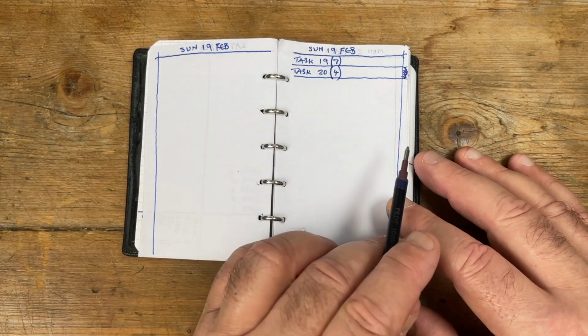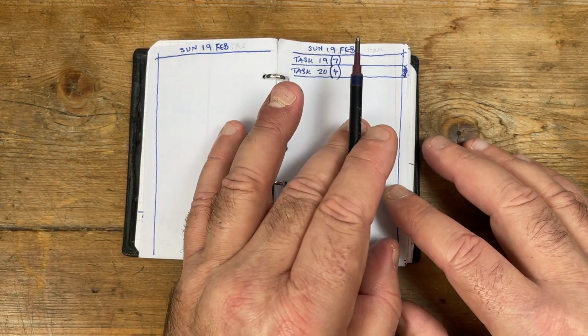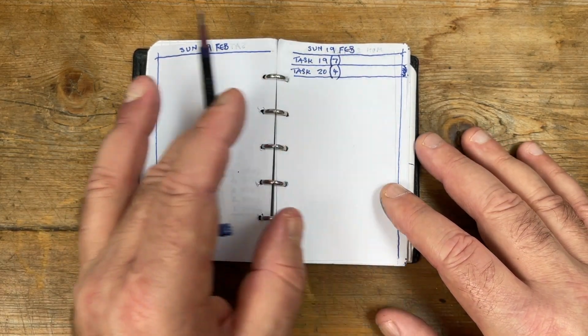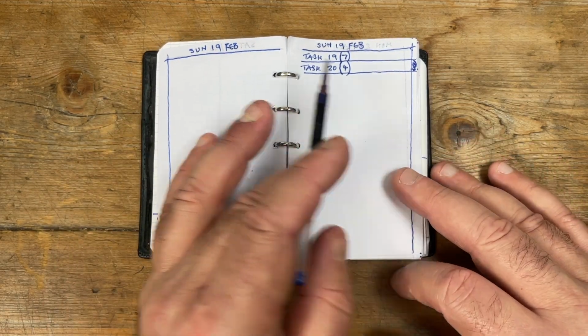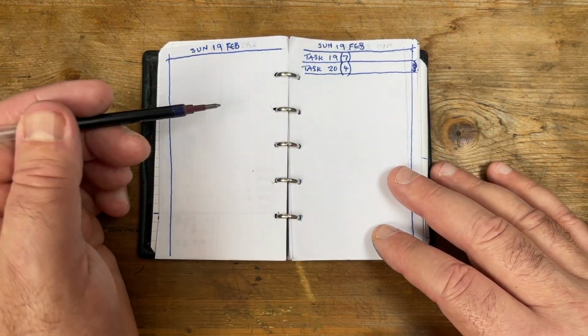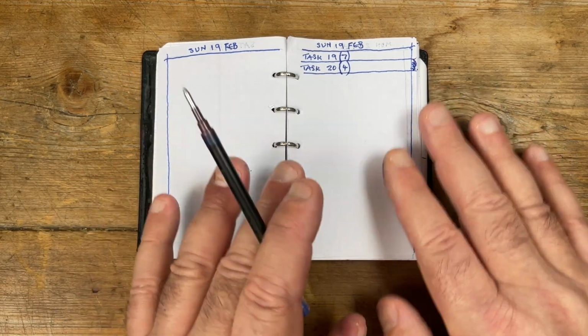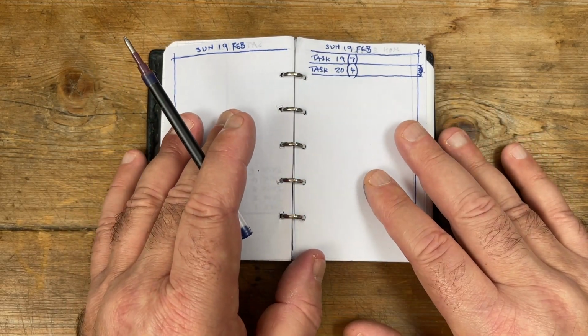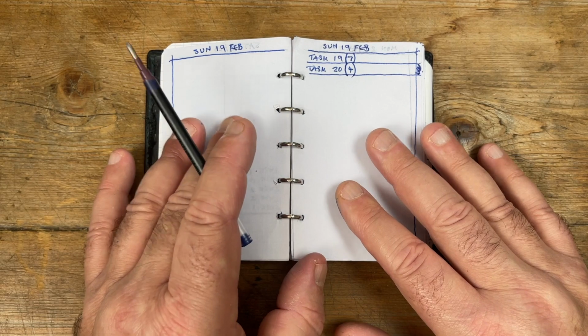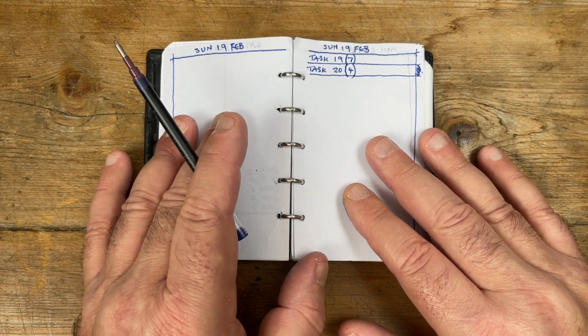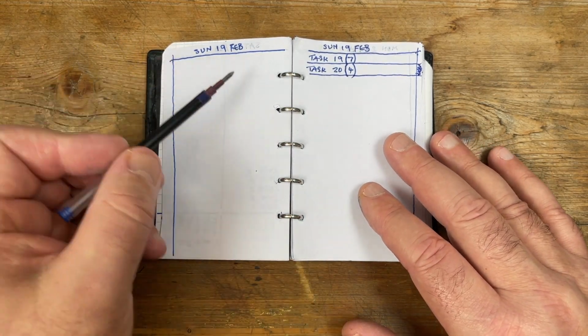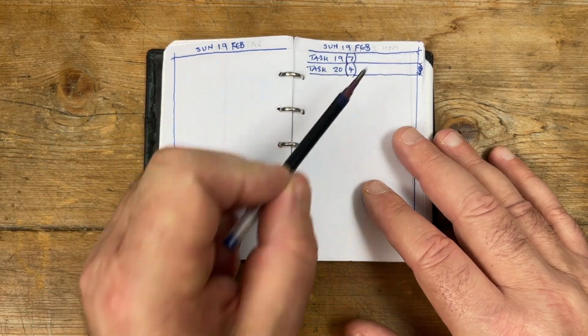I'll turn over 4 pages, because I'm using a page a day, as it were. I quite like this setup. I'll describe this setup here in another video, but just a heads up here. So that says Sunday 19th of Feb.